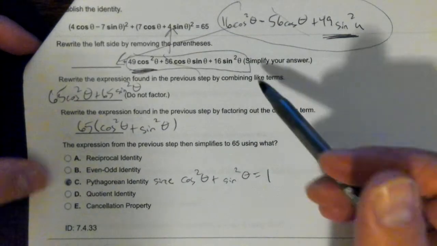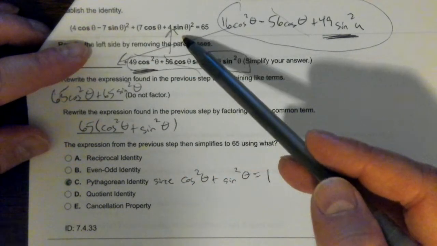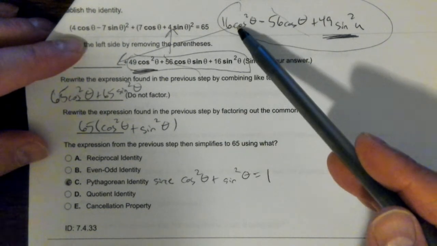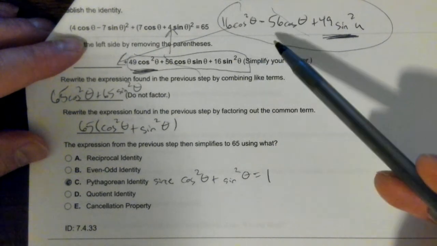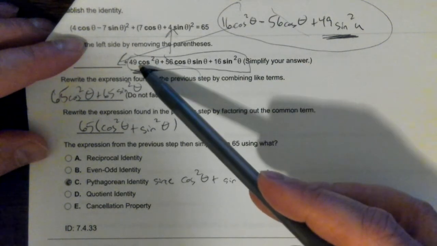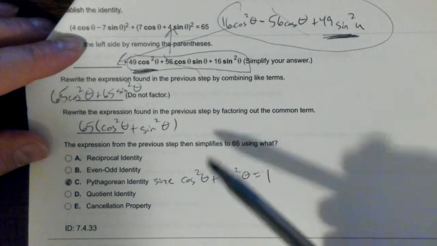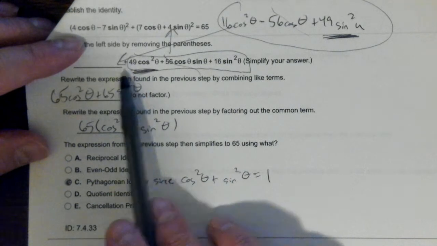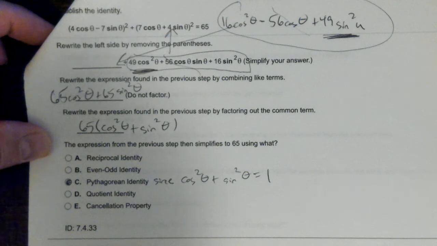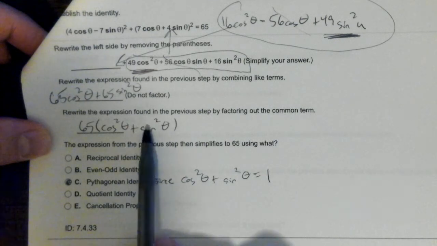So your numbers are going to look alike when you have a problem like this. They just had 4, negative 7, and then 7, 4. So like I was saying earlier, if you have 16 here, then you're going to have 16 here. And your 56 and negative 56 are going to cancel. And if you have 49 there, you're going to have 49 here. And then you just combine your like terms. 16 plus 49 is 65. And then you just go from there. Factor out the 65, and then substitute this and turn it into 1.